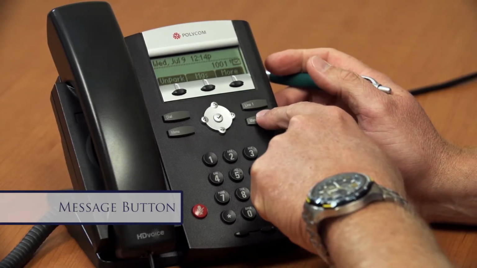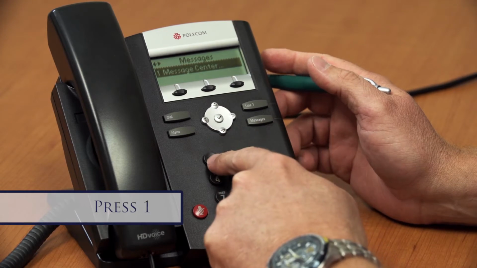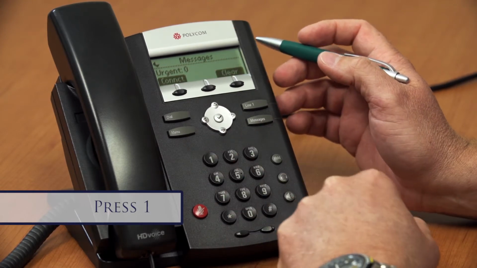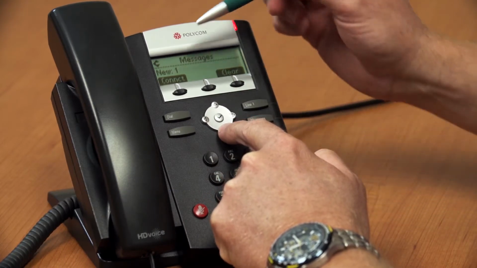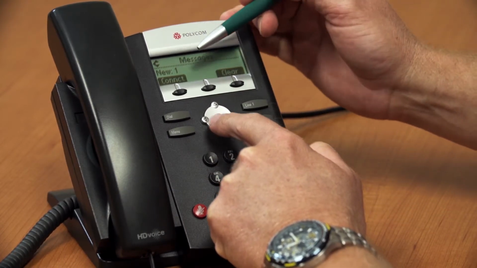So let's go ahead and log into our voicemail box and check that message. Hit the Messages button. Hit 1 to go into Message Center. And you can actually scroll and see we have one new message. We're going to go ahead and connect.